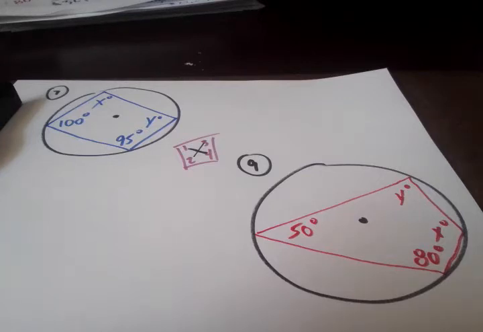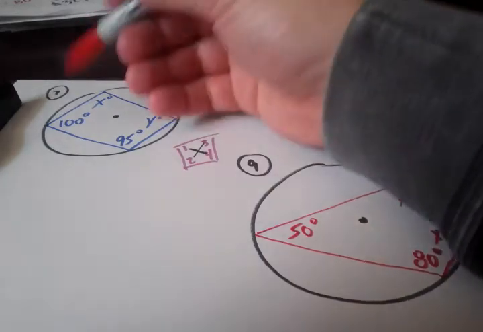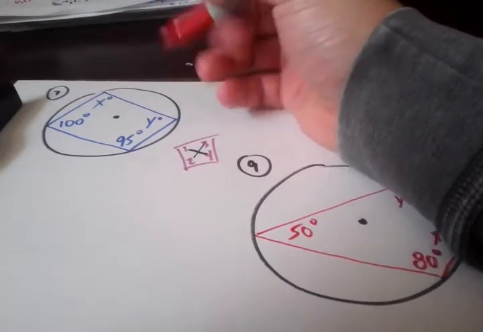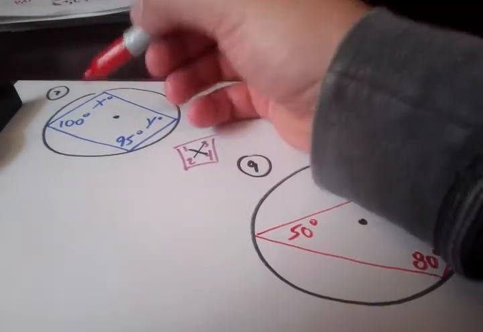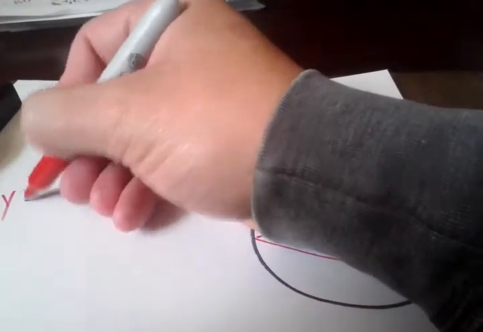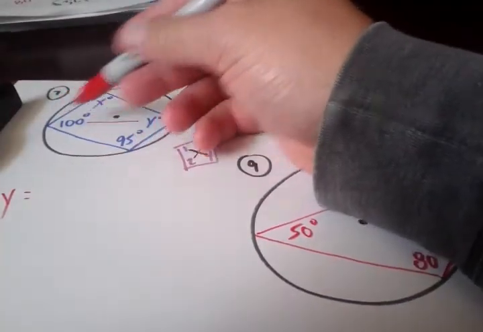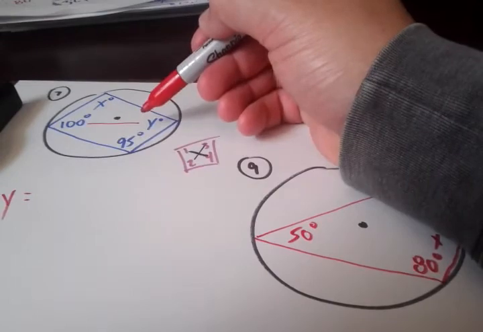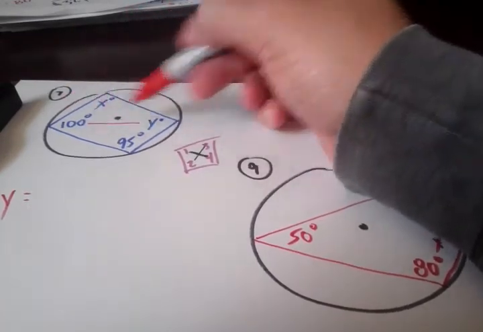So let's go ahead and look at problem 7 here, these angles in the blue quadrilateral. So let's pick a pair of opposites. What's opposite with this 100? The y, right? The y is opposite. So these two have to add to 180. Theorem 11.9 says they have to add to 180. They're supplementary.